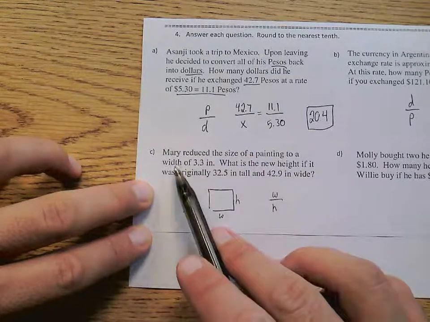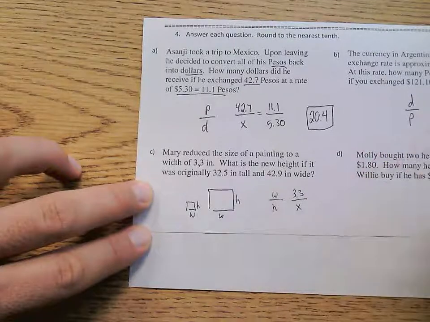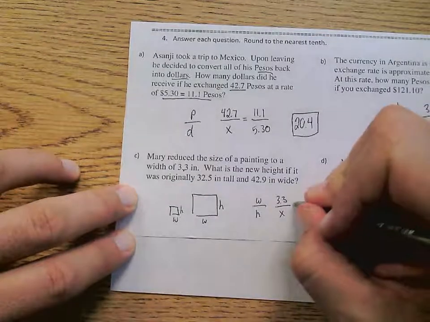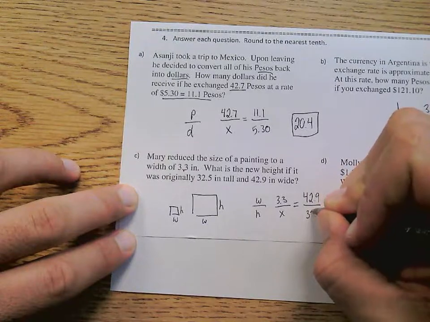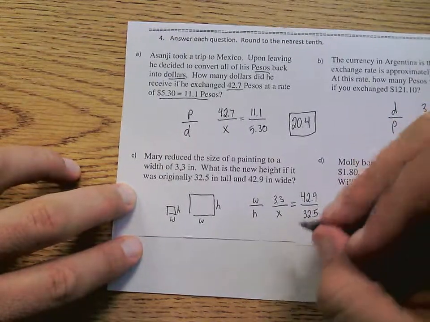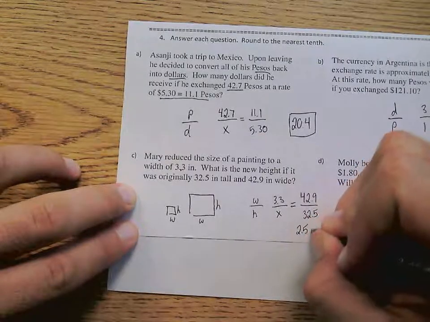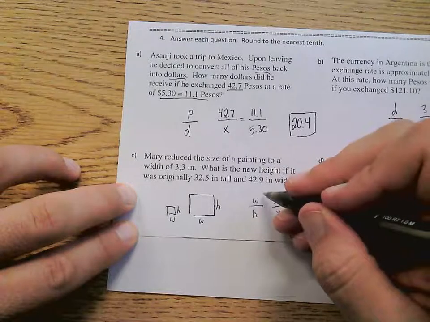Okay, so we have a 3.3 width, but we don't know what the height is. So that'd be x is equal to 42.9 over 32.5. Cross multiply and solve. Your answer is 2.5 inches. Remember, I chose width over height because I wanted to. You could do height over width, whatever you want to do.